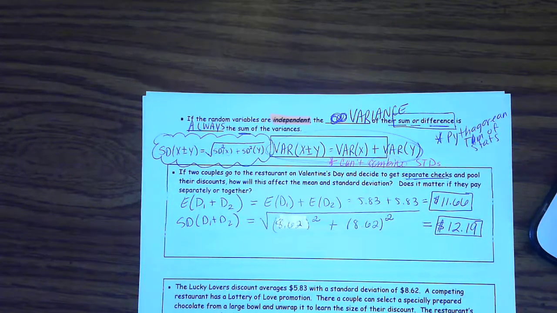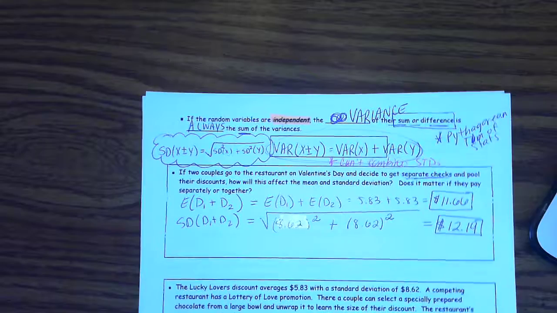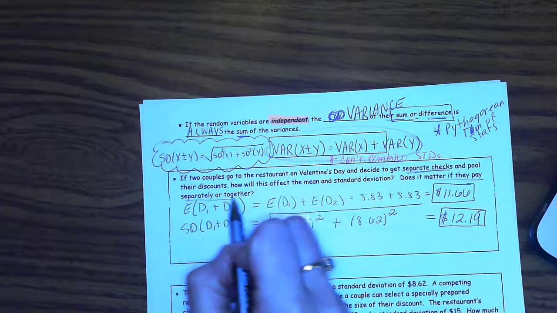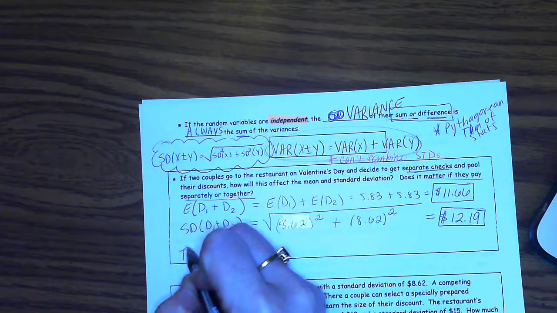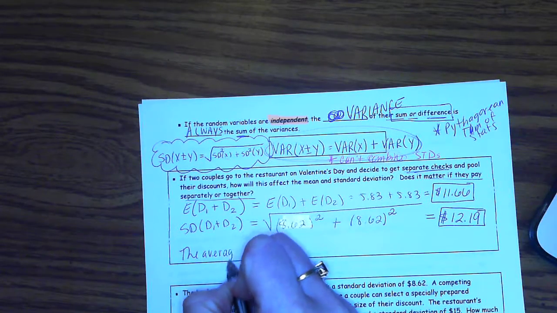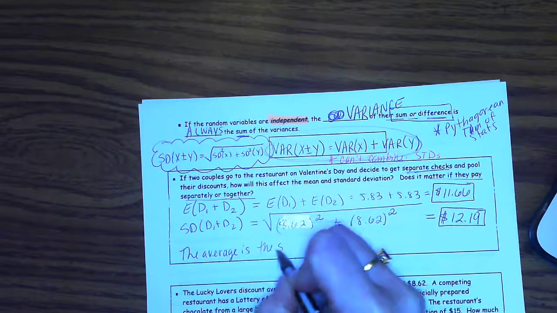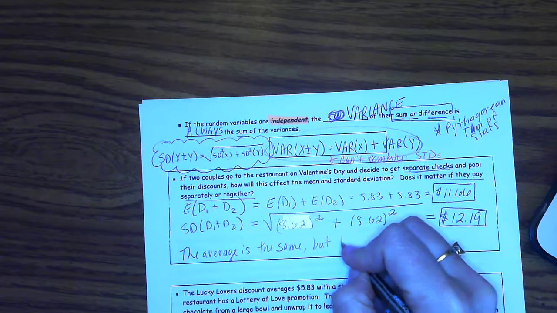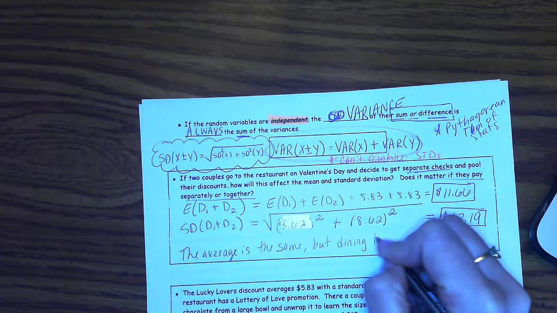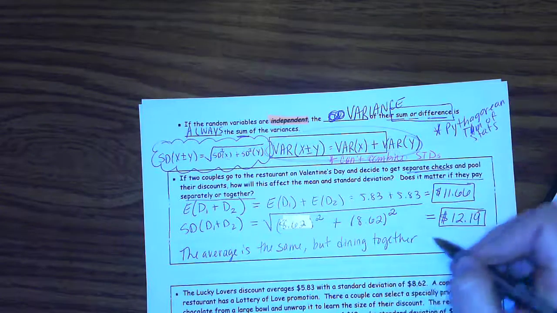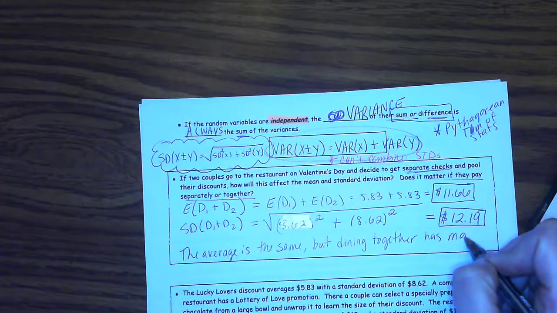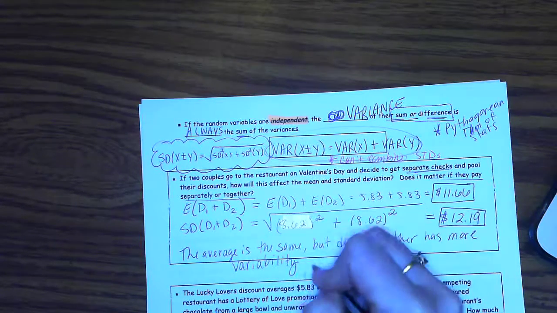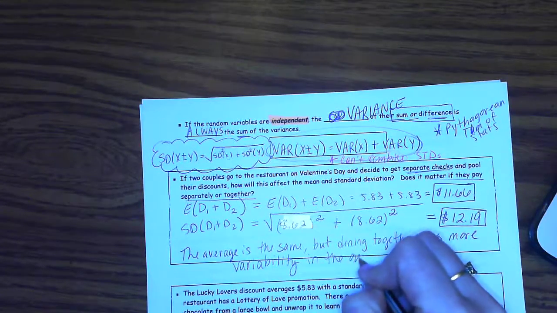Which one is better or worse? You could think about that and come up with your own opinion. But basically, does it matter if they pay separately or together? The average is the same. But dining together, that's the other one, has more variability in the outcomes.